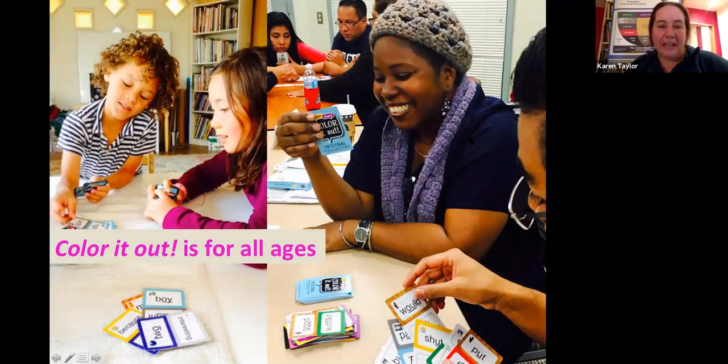Color It Out is for all ages. We started off piloting Color It Out with adult learners. That's where Laura McIndoe invented the game with adult ESL students at a community college. They loved it and they wanted to take it home to their children, which was a very powerful indicator that we'd created something that they found really accessible and that they could actually have some authority with, right?